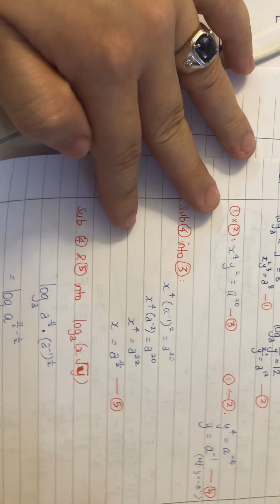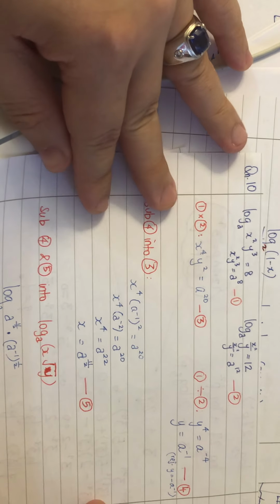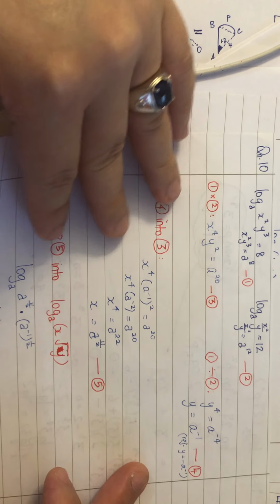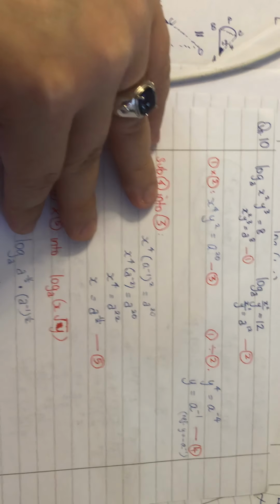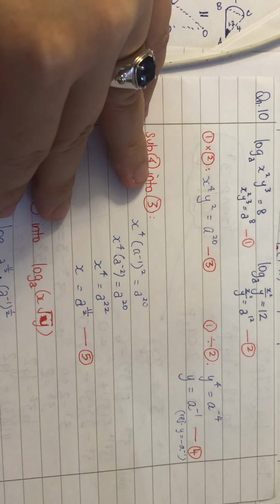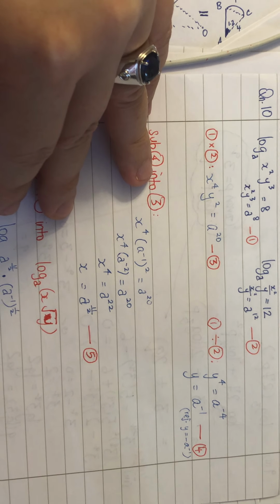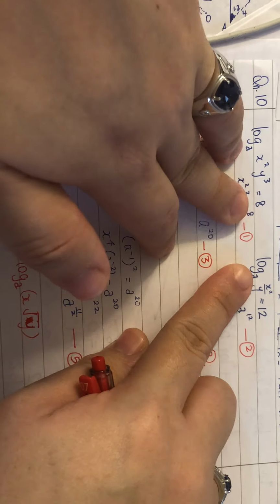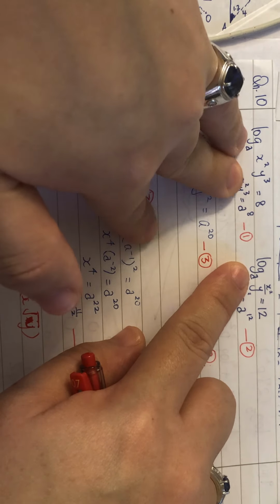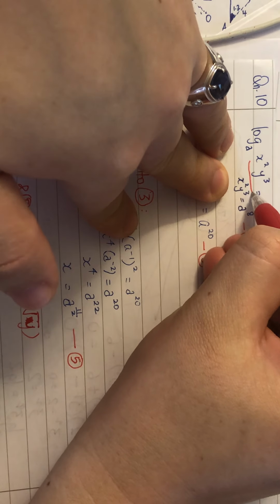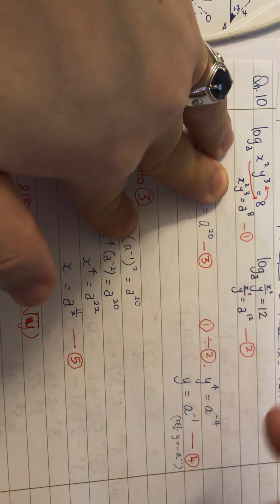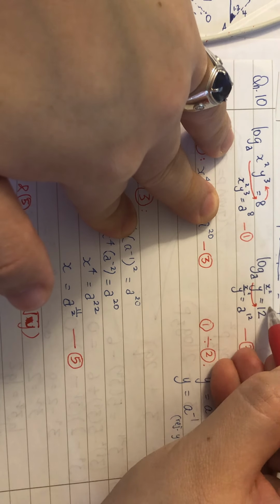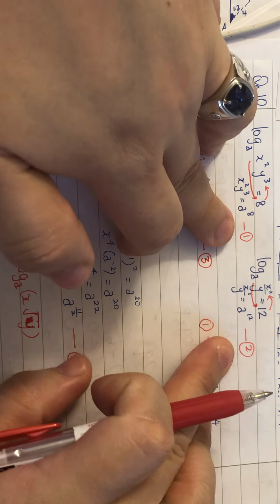Okay, now number 10. Your number 10 is the same old story, but this story is slightly a little bit more complicated lah. So I would say this is the most complicated of the few that are of this kind. Okay, so let's take a look at it. Okay, you're given these two equations, right? Okay, I change them to index form. So this a to the power of 8 equals to this. A to the power of 12 equals to this. Okay, then I get these two.